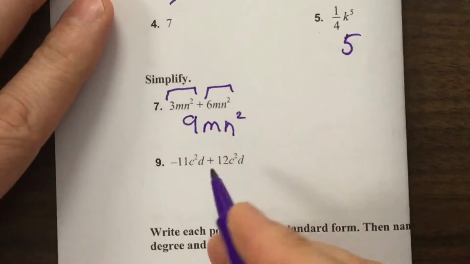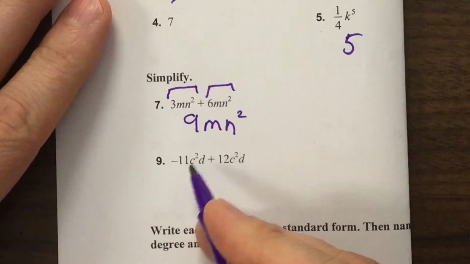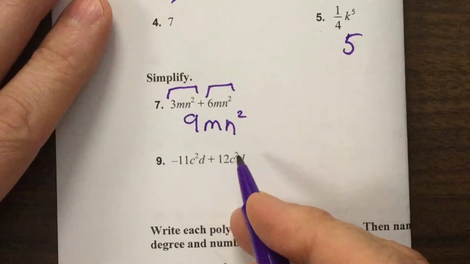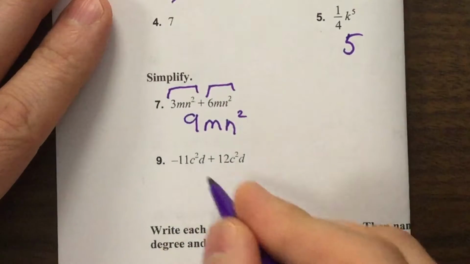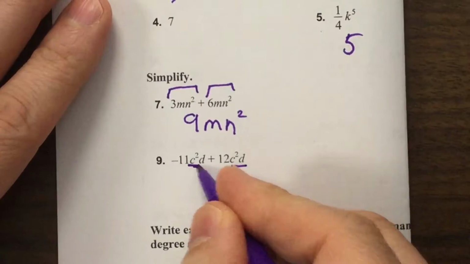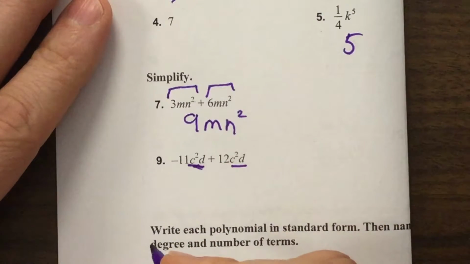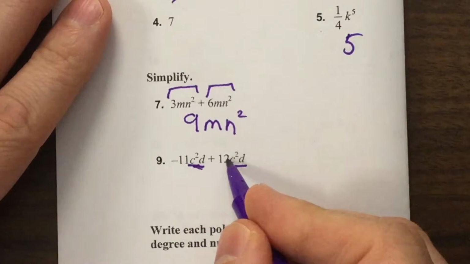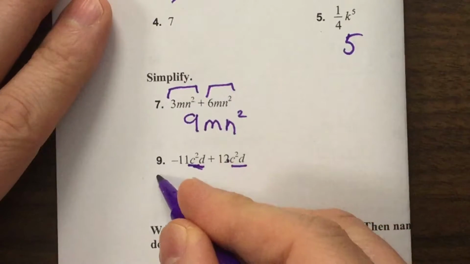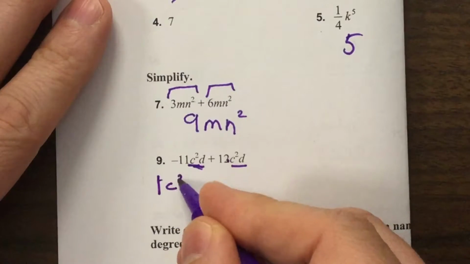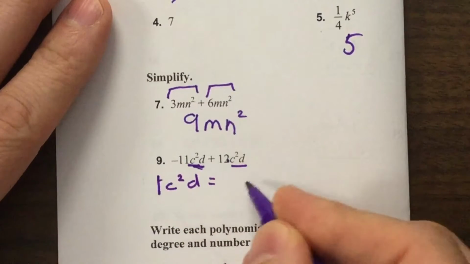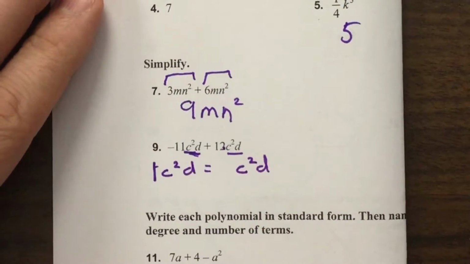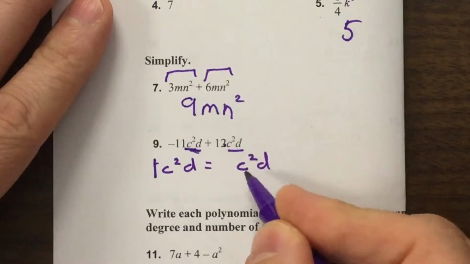Look at number 9. We have negative 11 c squared d plus 12 c squared d. Since they have the exact same last name, we can combine these like terms. So I have negative 11 and positive 12. 12 minus 11 is 1. So I have 1 c squared d. And you could rewrite that without the 1 because it can be considered invisible. So our real answer would be just c squared d.